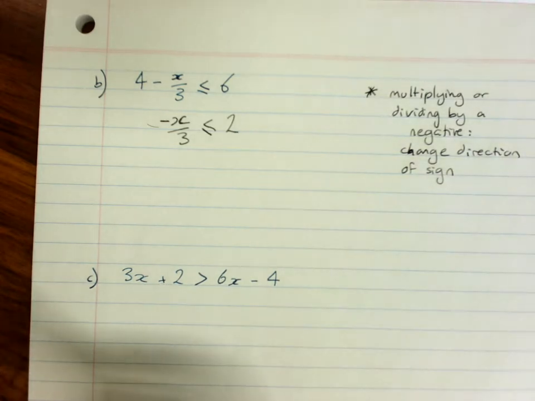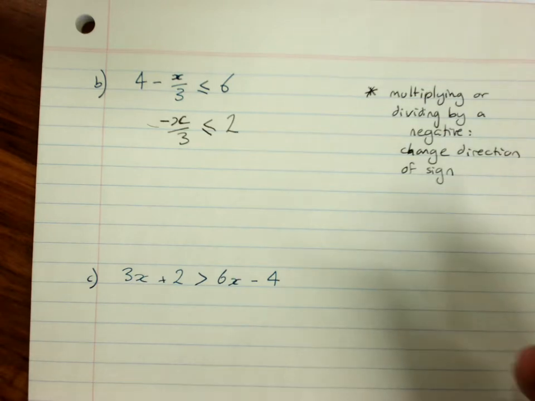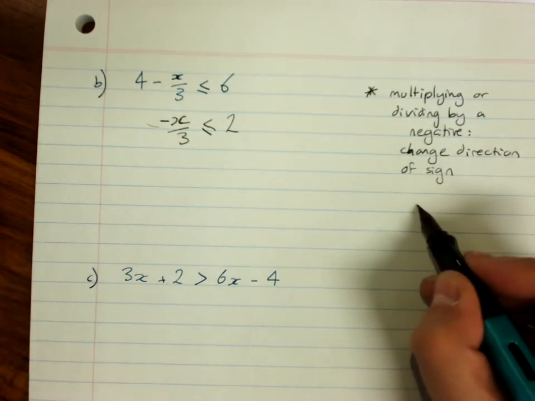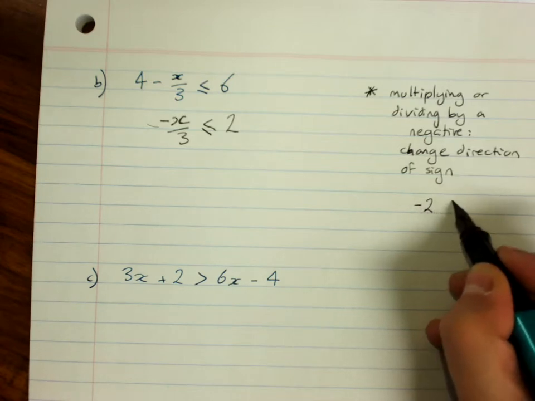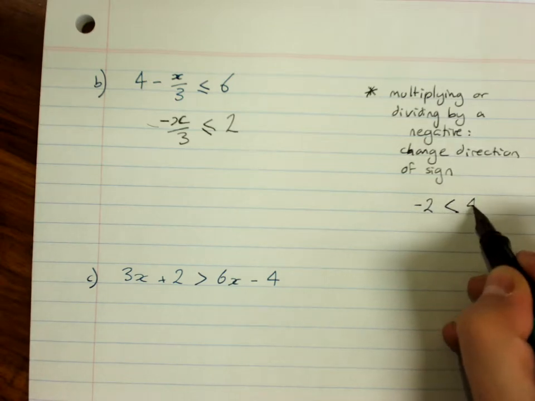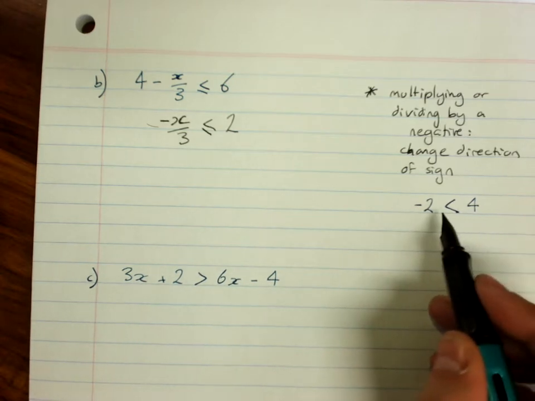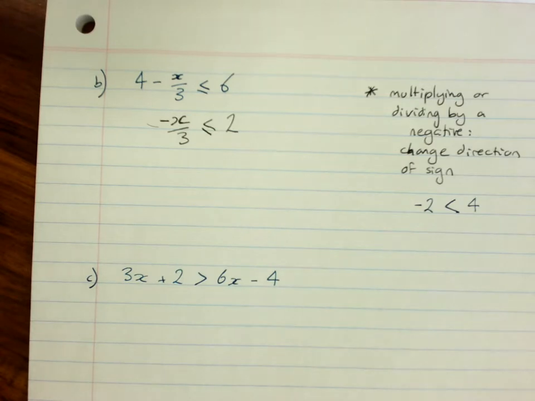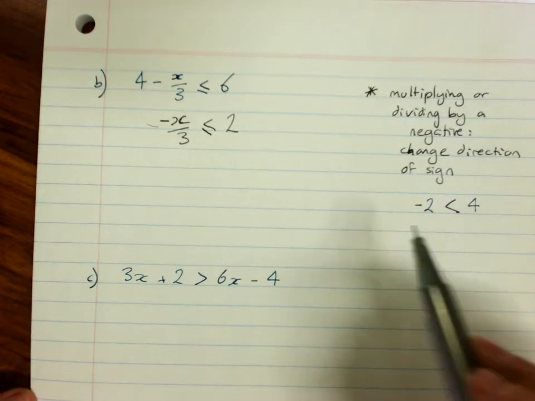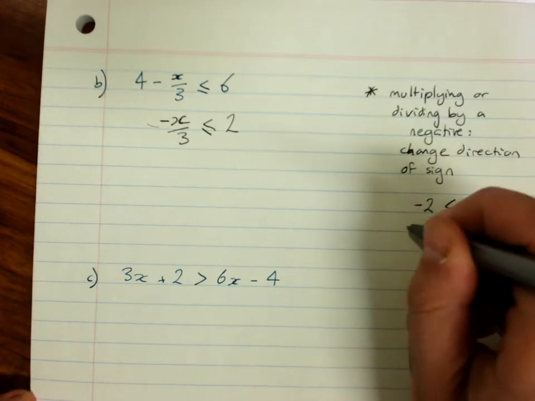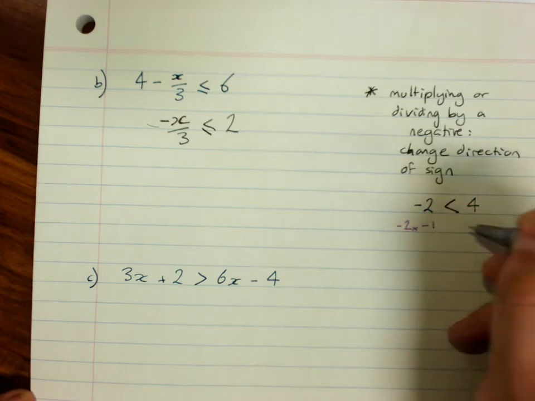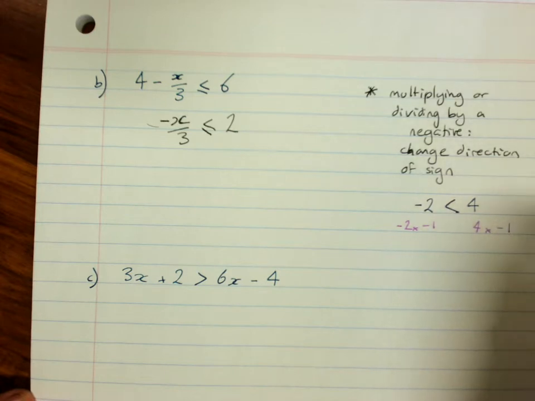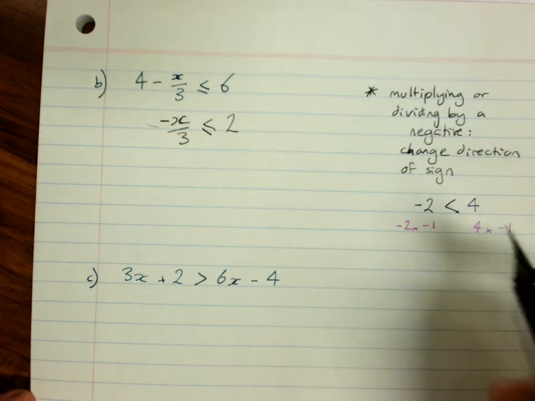you must change the direction of the sign. Now, if you don't see why, it's a good idea just to set up a tiny little inequality that's true. Negative 2 is less than 4. This is true. Negative 2 less than 4. Absolutely, definitely. If we multiplied both sides by a negative, and we'll choose negative 1, so I've got negative 2 times negative 1, and I've got 4 times negative 1. Have a look at what happens.